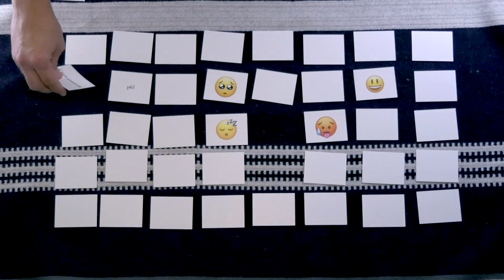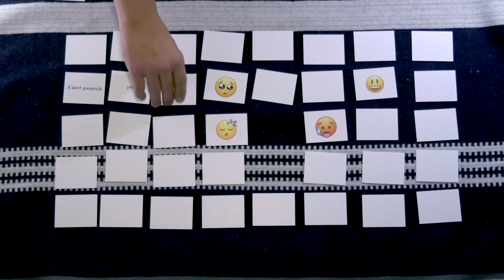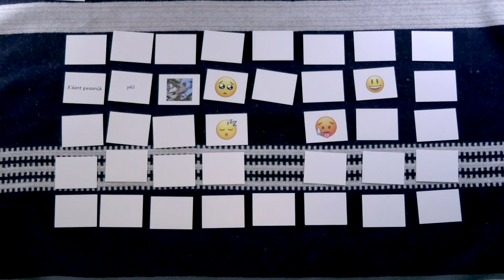So there's a variety of different ways that you could play this. If you're fairly new to the language, you could flip them all over, say them, and then turn them over so that remembering their location, you get a little bit of a hint there.